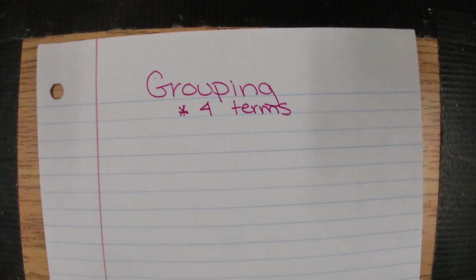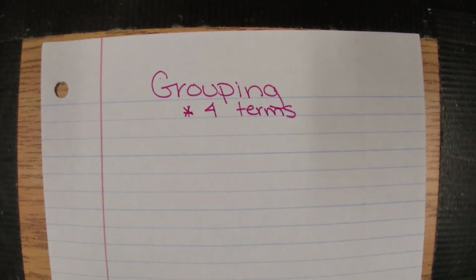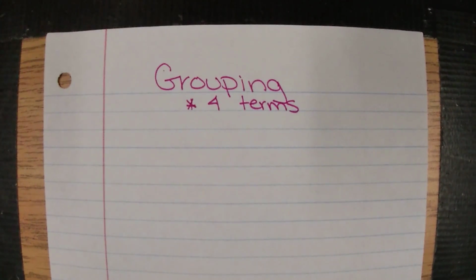So when we were looking at factoring out a GCF, that worked for any amount of terms. We could do that no matter what. And while that works all the time for any number of terms as long as there is a GCF, factoring by grouping does not work all the time. It's something that we can only look at when we are looking at 4 terms.